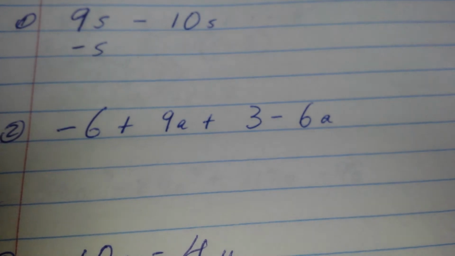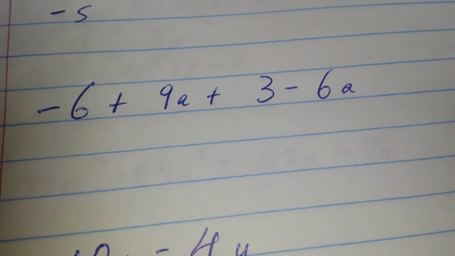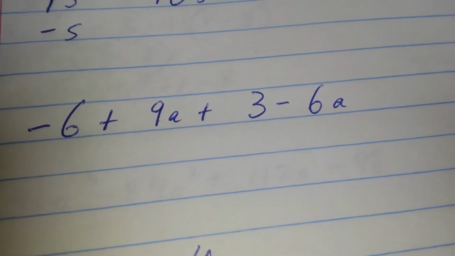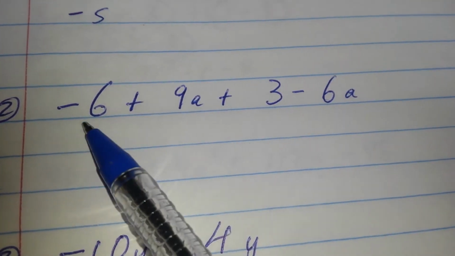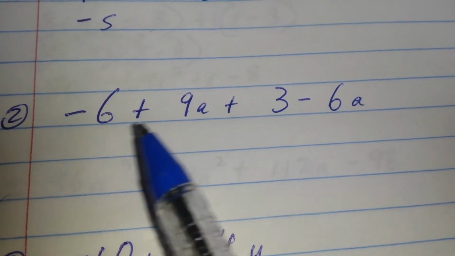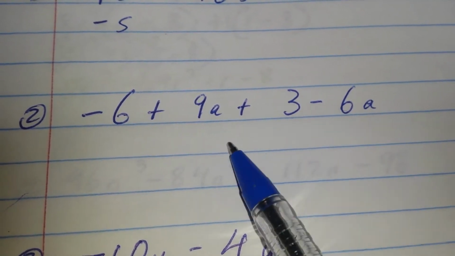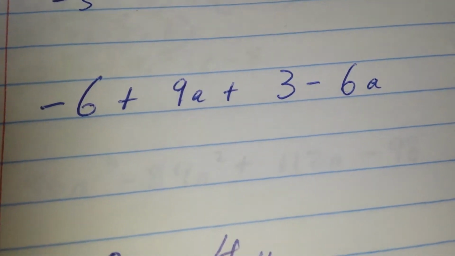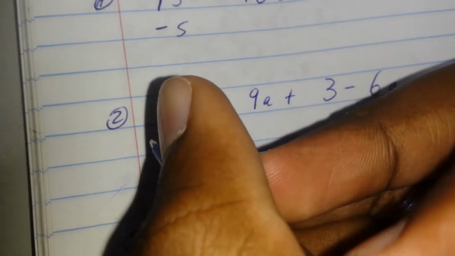On to the second one, a bit more complicated, a bit longer, right? So we have, okay, minus 6 plus 9a plus 3 minus 6a. We can see that we have two normal numbers here that can be simplified by themselves, and then these two, the 9a and the minus 6a, can be simplified by themselves. What I want you to do, if you cannot work it mentally, I need you to group these in writing.